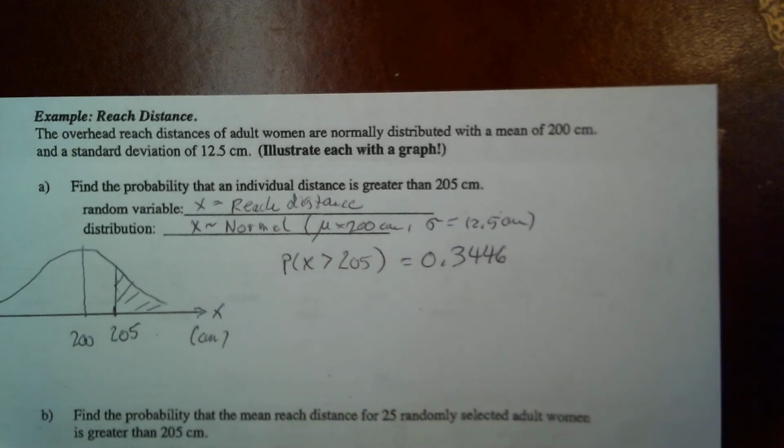So about 35% of women have that kind of reach distance. That's really what it says. What if you don't have technology?